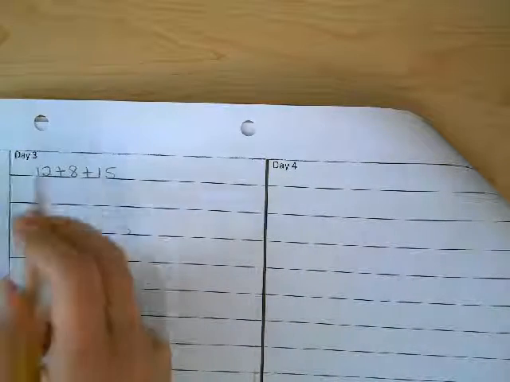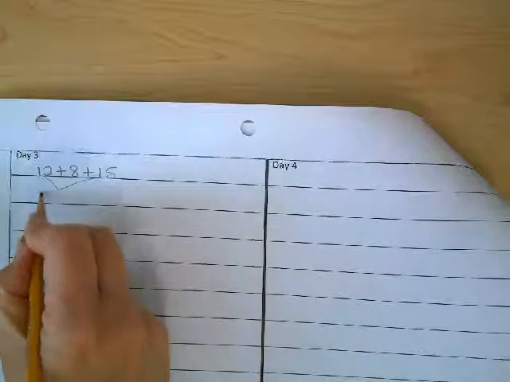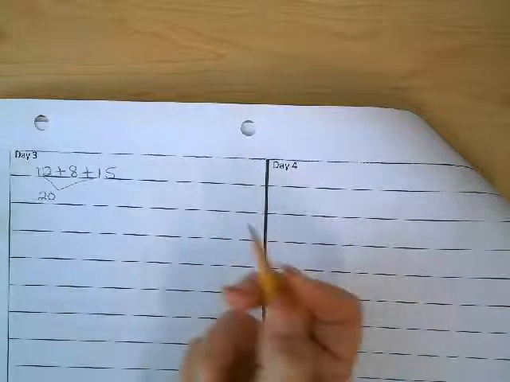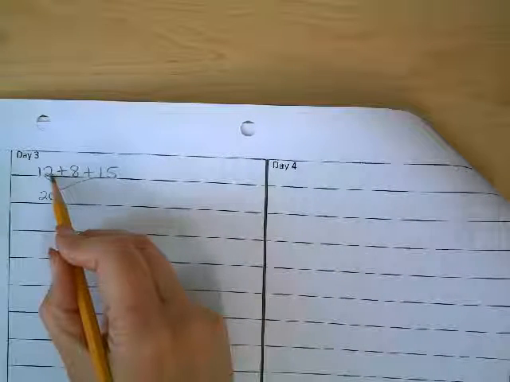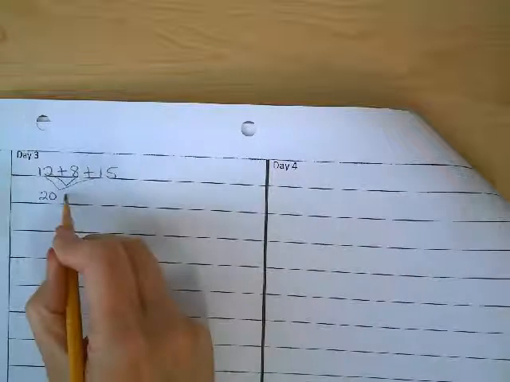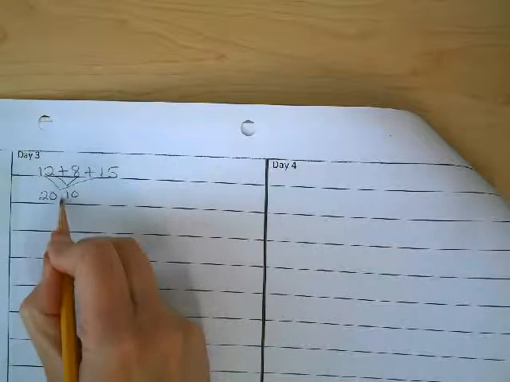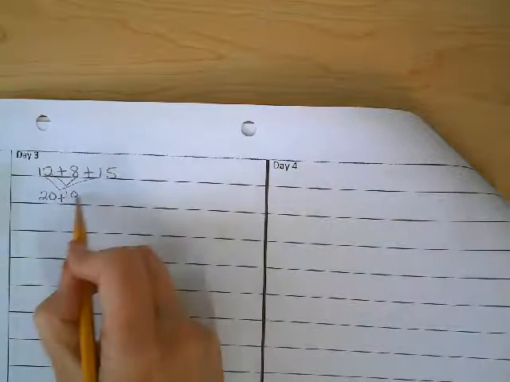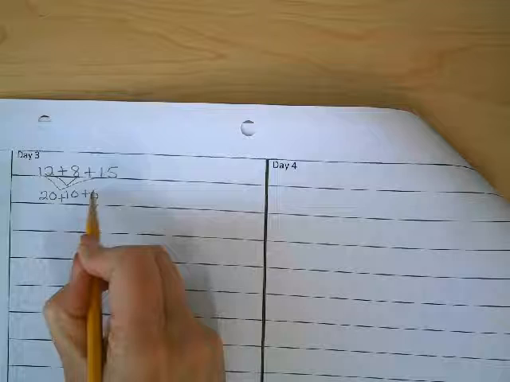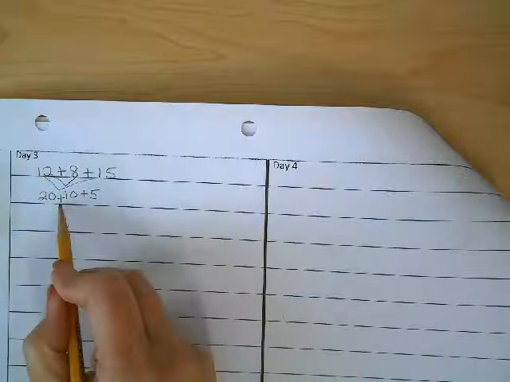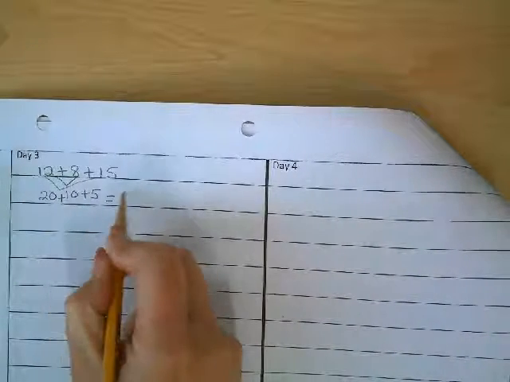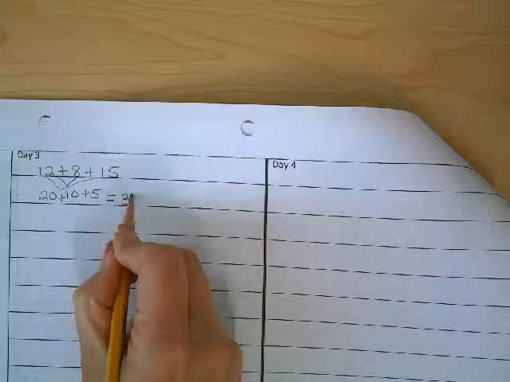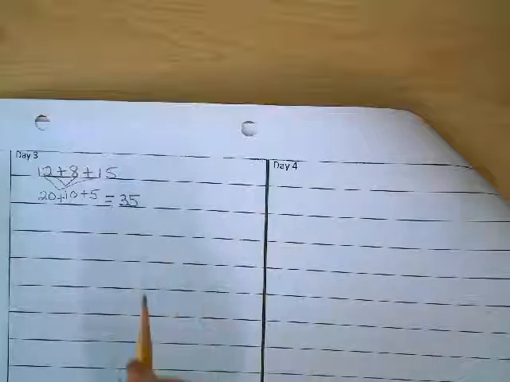Now quickly in my mind, I can say that's going to be 20 because 10 and 10 makes 20. And my 2 and my 8 makes another 10. And then I have 5 more. So now I can say 20 and 10 and 5 is going to give me 35 total books.